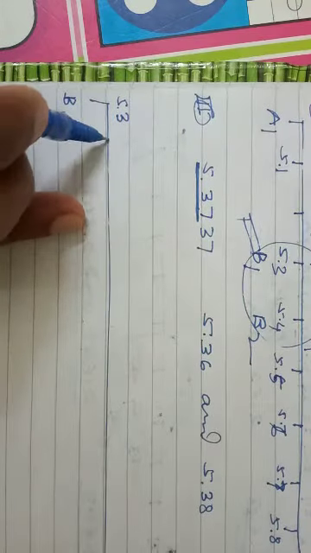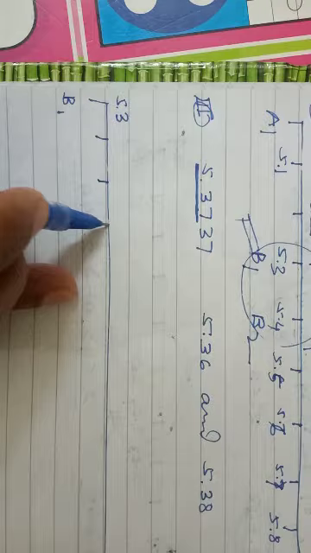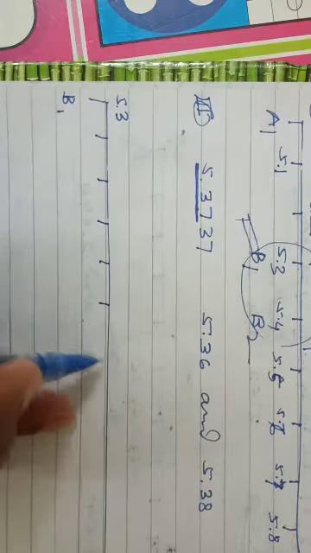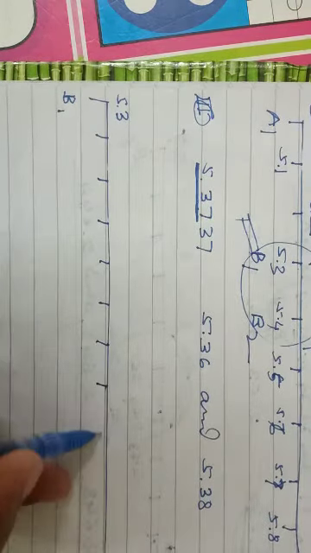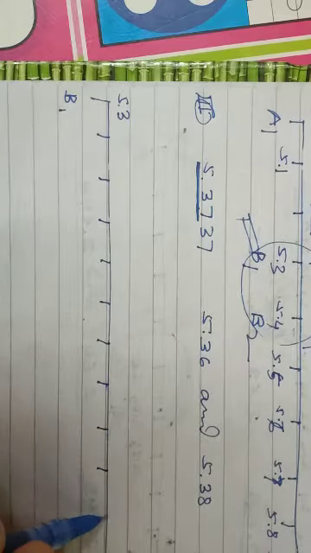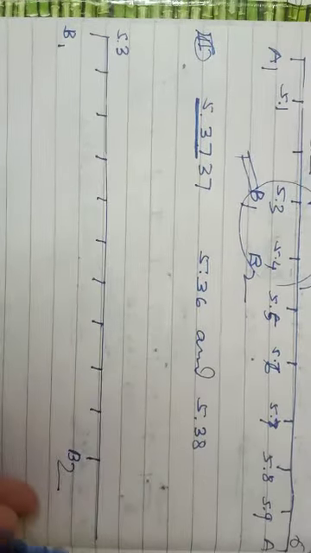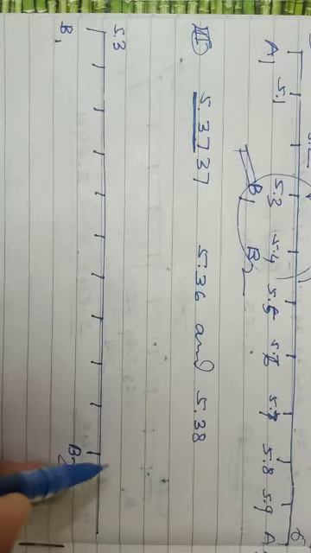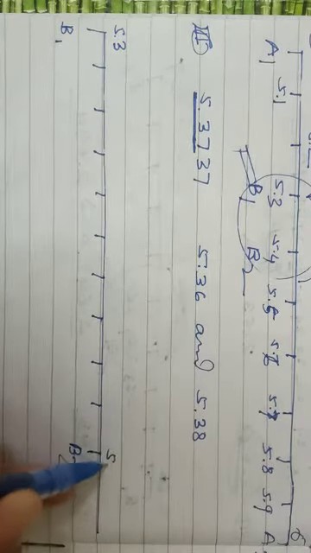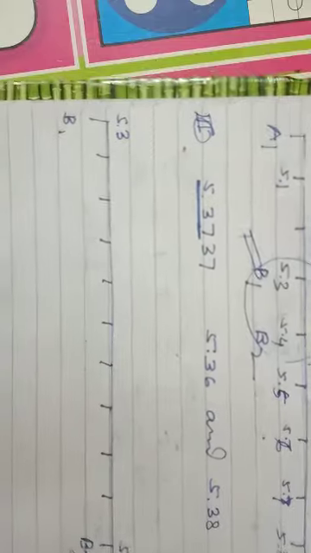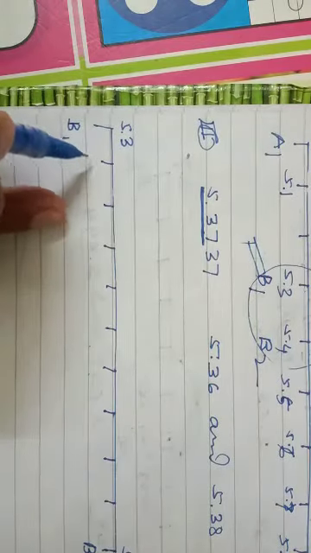Okay, so 1 2 3 4 5 6 7 8 9 and 10. This is the point B2. And what is point B2? This is the 5.4. Okay, definitely what is that value?